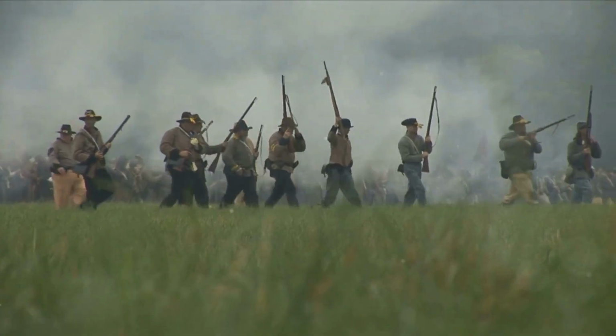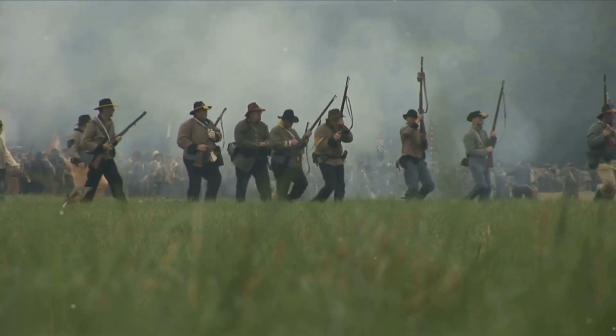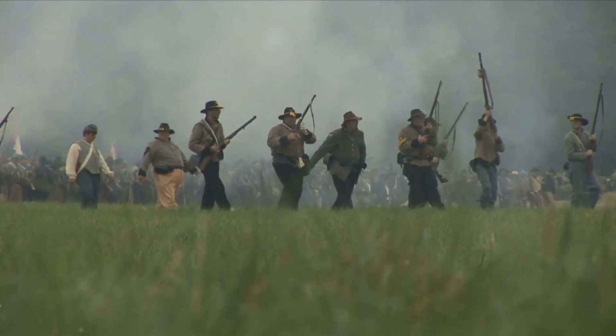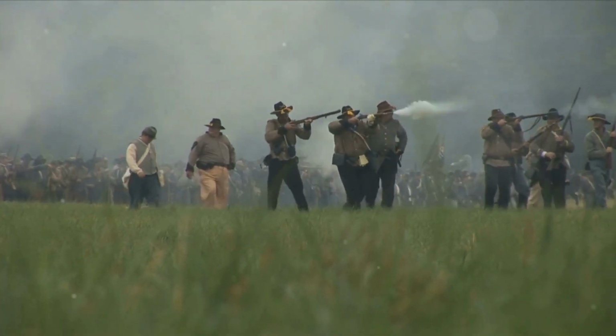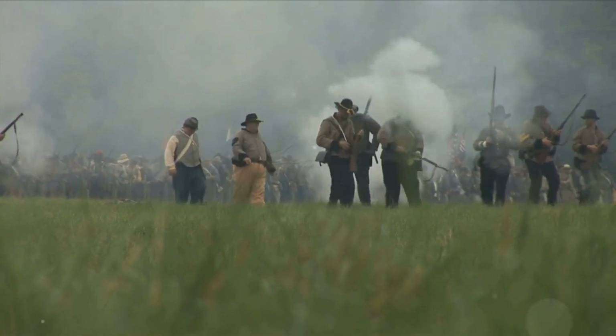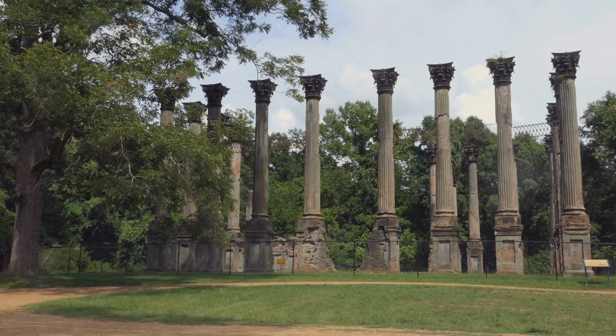The American Civil War, a brutal conflict that tore the nation apart, finally ended in 1865. The war had raged for 4 long years, leaving a trail of destruction and loss in its wake. Families were torn apart, cities were reduced to rubble, and the very fabric of the nation was tested to its limits. The Confederacy lay in ruins, its economy shattered, its social fabric torn.